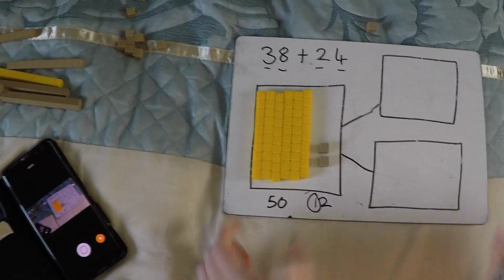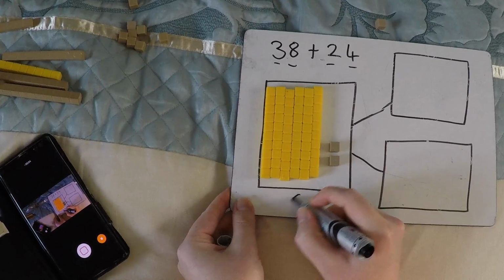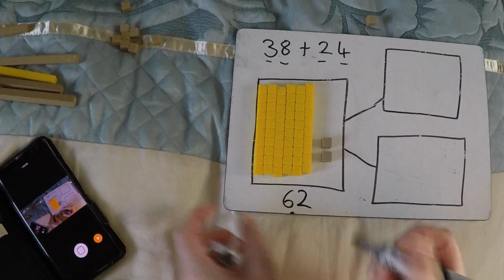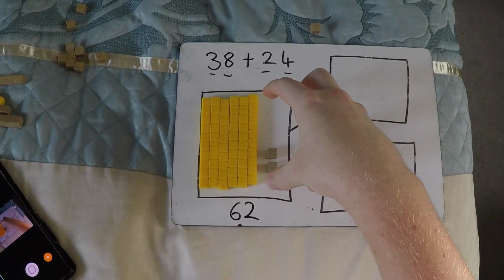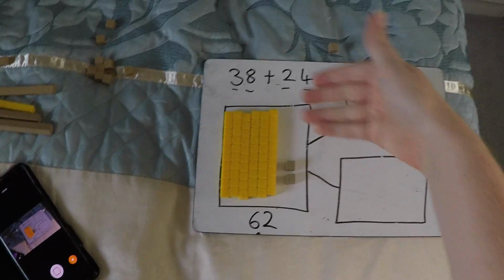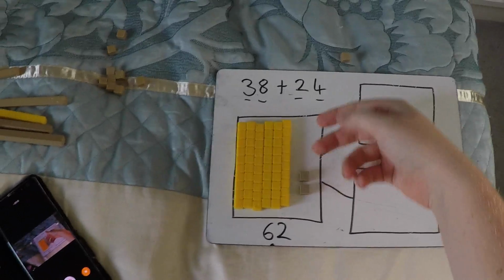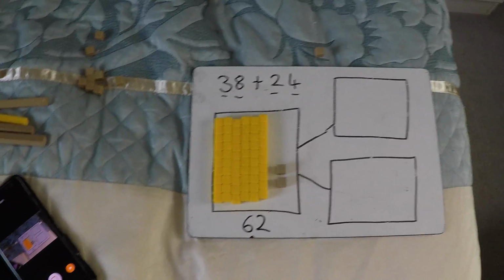So now, instead of having 50 and 12, I've got 6 tens and 2 ones. That's basically what's happening when we're regrouping. We're taking some of those 1s and regrouping them for a 10. Or if I had 24, I could regroup them in 2 groups of 10 and then have 4 over. That is what we're doing there.